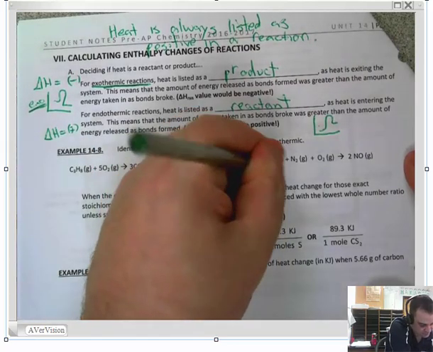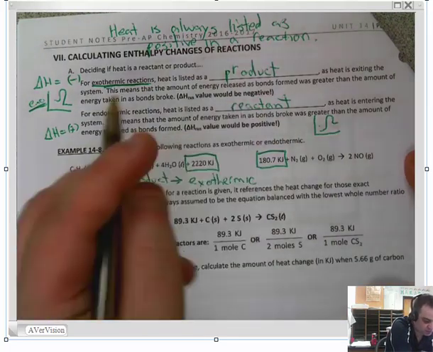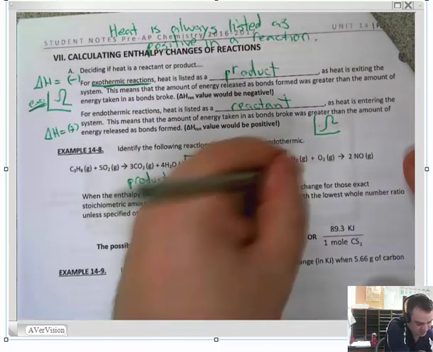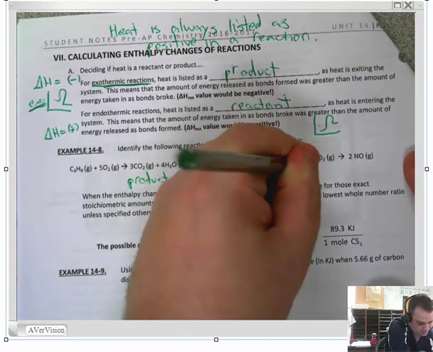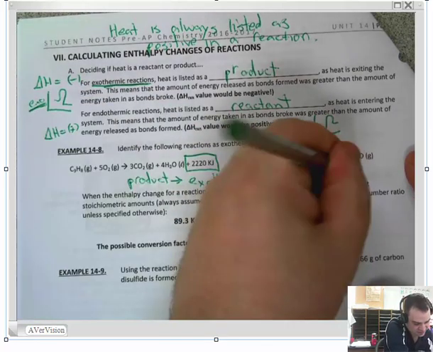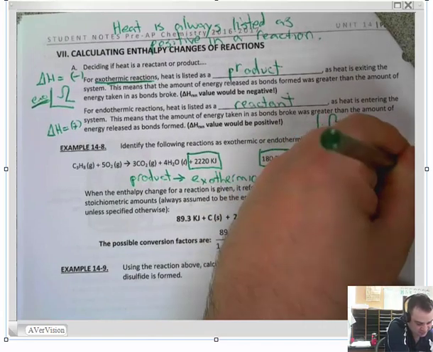Over here, we have 180.7 kilojoules. Learn how to read, Mr. Harridan. That would be nice. This is on the reactant side. Since this is on the reactant side here, this reaction is endothermic, since heat is entering the system.